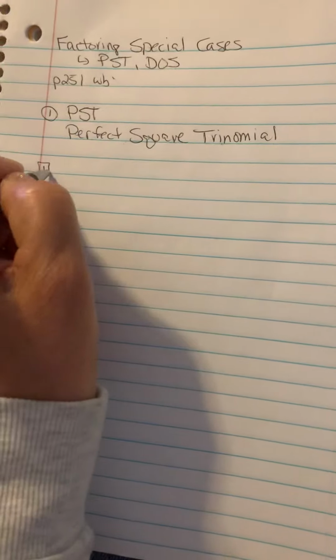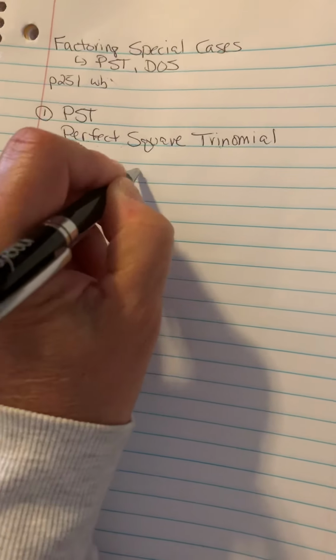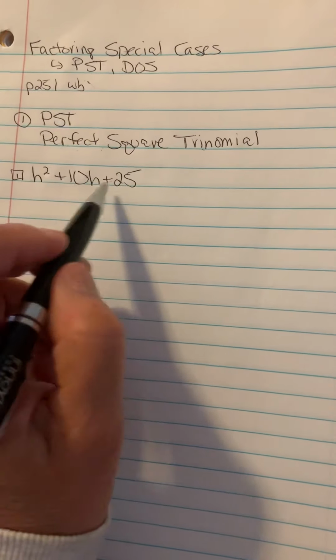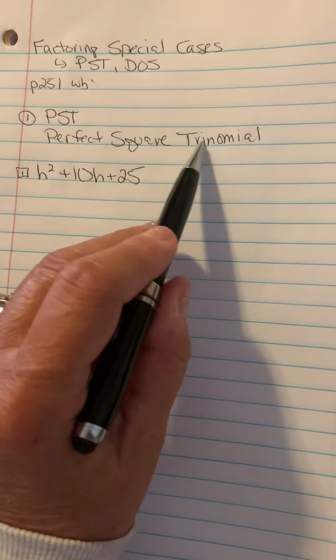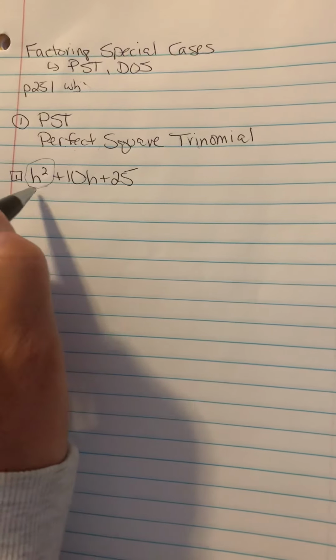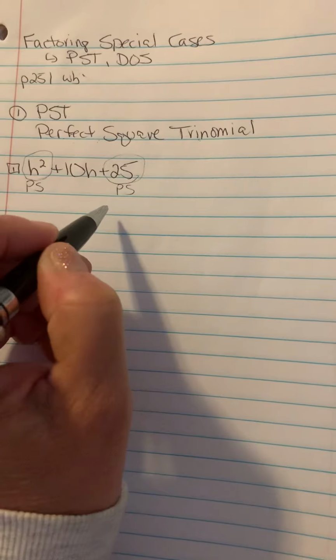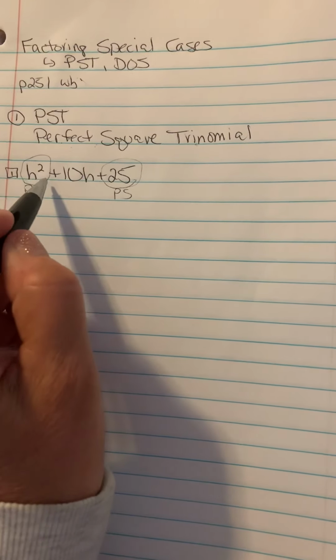Okay, so number 1 on page 251 is h squared plus 10h plus 25. Let's use this to write the procedure for what we need. In looking at this, how do we know that this is even going to fit this procedure? Because if it's called a perfect square trinomial, it means the first term is going to be a perfect square, and the last term is going to be a perfect square. Now notice there's no negative in front of here. This has to be an even exponent.